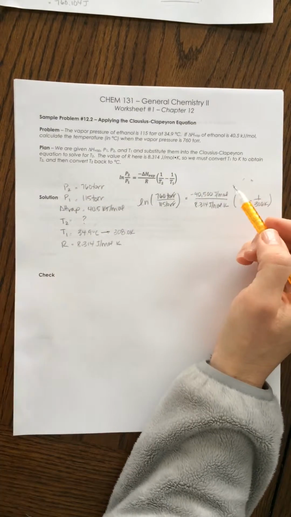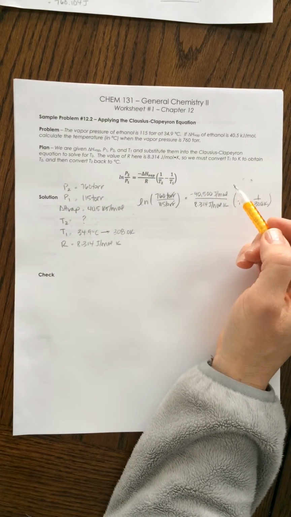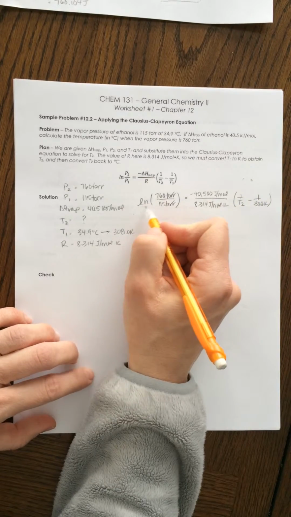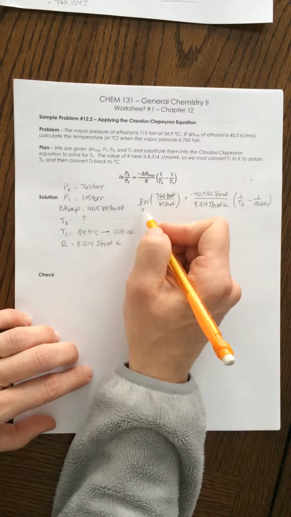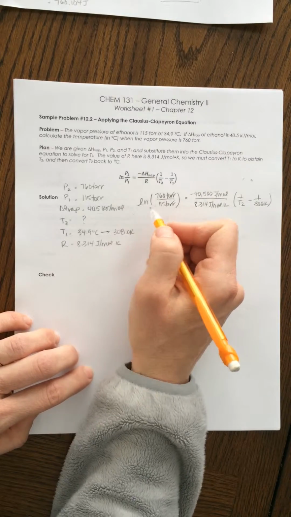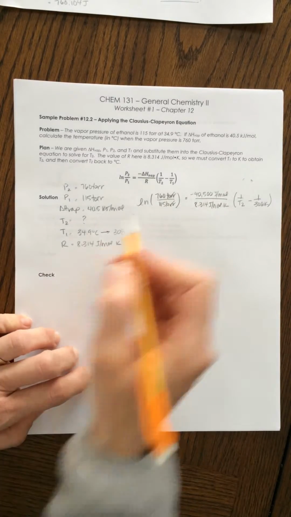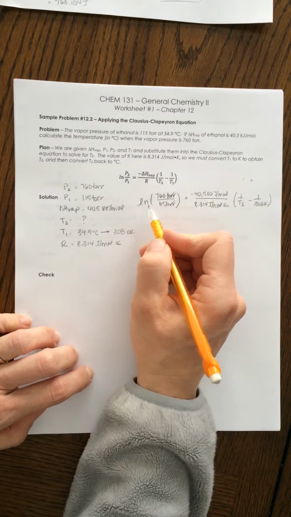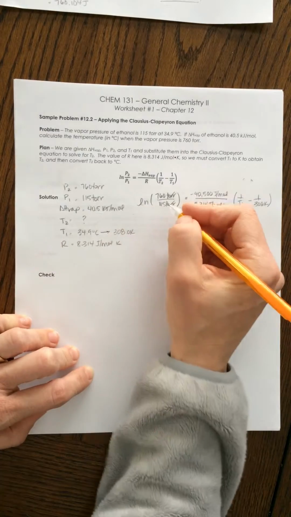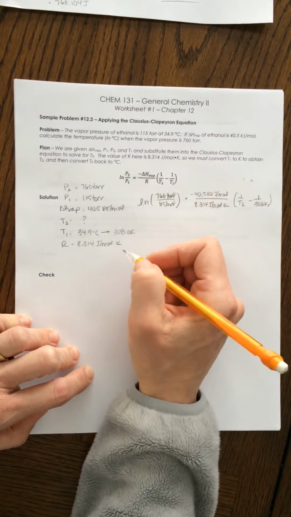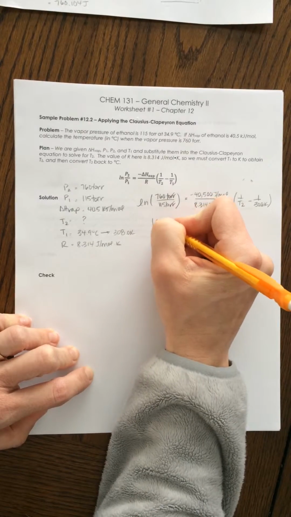Okay, now again, this is the part where you want to make sure that you're getting the right pieces of information from your calculator. Make sure that you use the ln function, not the log function, because they're based on different bases. And so you'll get the wrong answer if you try to take the log of base 10 with this. You need to use the ln. So taking the ln of 760 over 115 will give you 1.888.